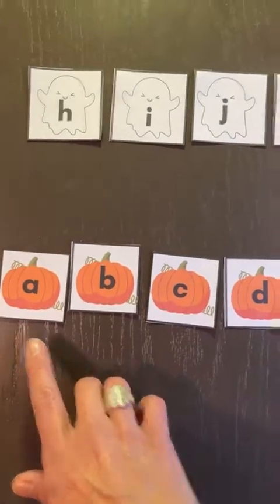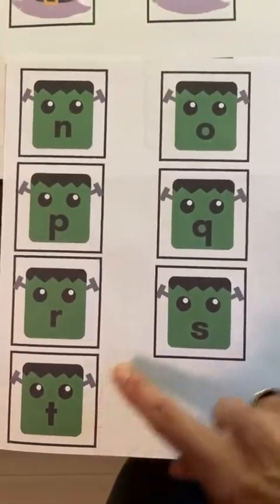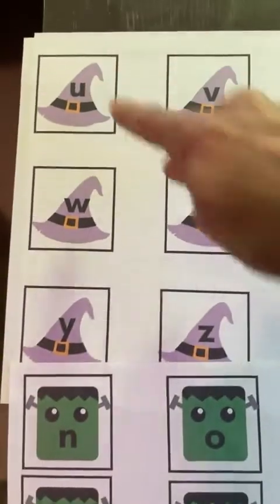So the first one is A to G. The second one is H to M. The third one is N to T, and the last one is U to Z. And why this is important, I'm just going to turn this back around.